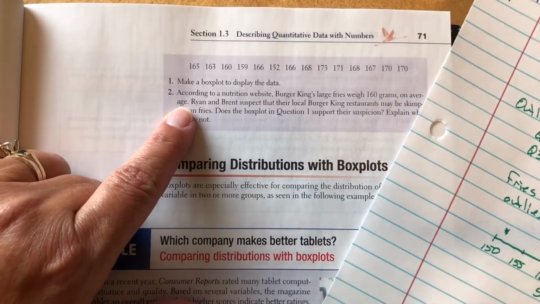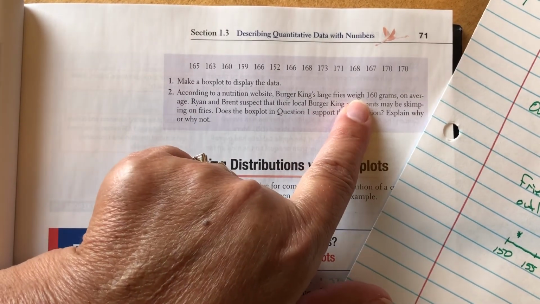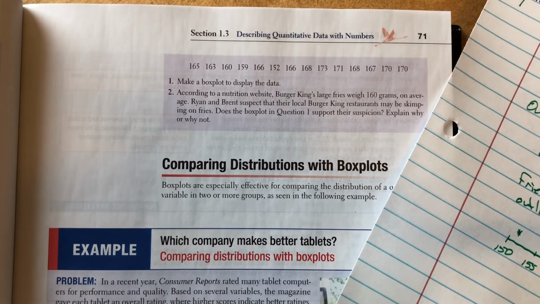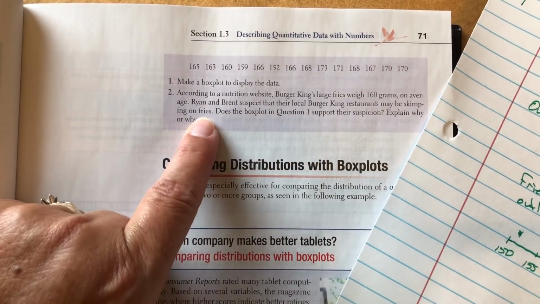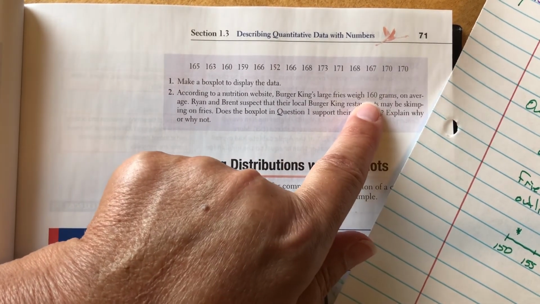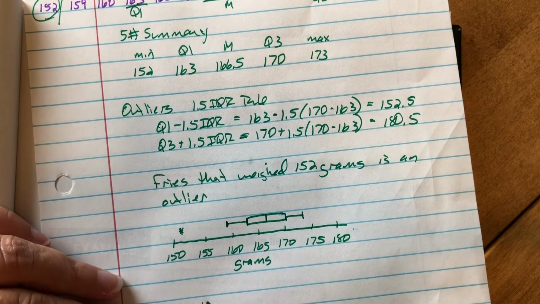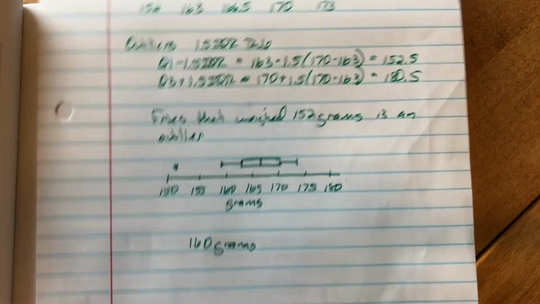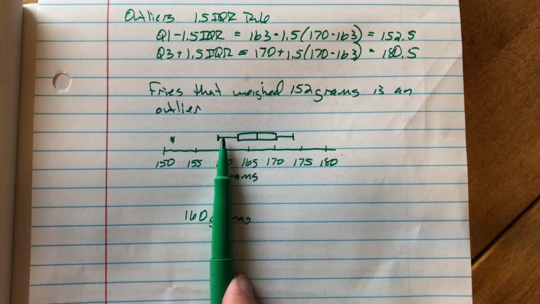All right, now according to a nutrition website, Burger King's large fries weigh 160 grams on average. Ryan and Brent suspect that their local Burger King restaurants may be skimping. Okay, so does the box plot support their suspicion? Does the box plot support that the fries weigh less than 160 grams? So I'm going to write 160 grams here because that's our target. Well, let's look at our box plot. Here's 160 grams. I would say no.